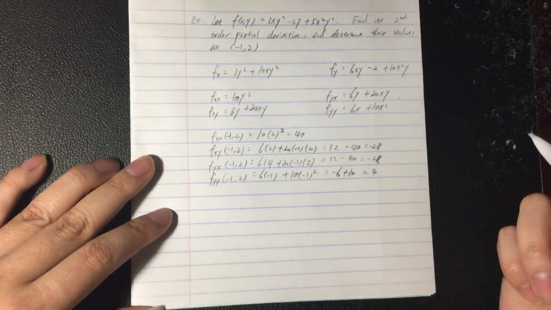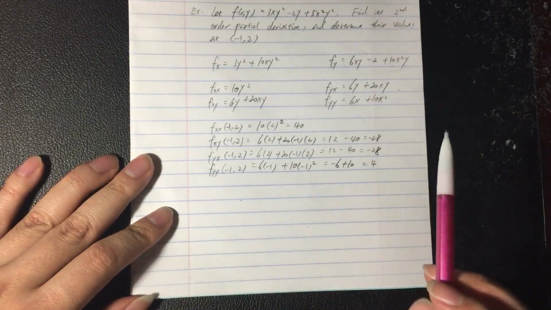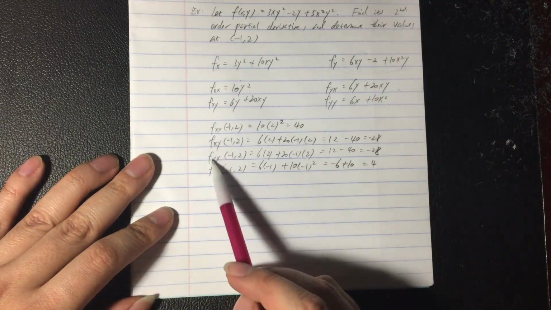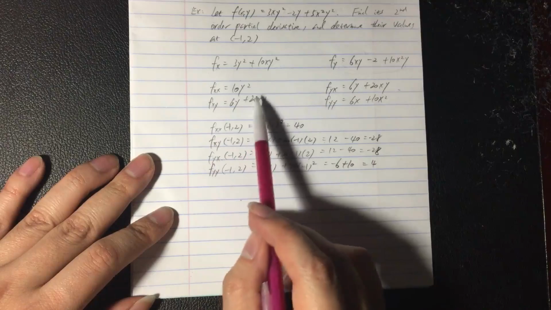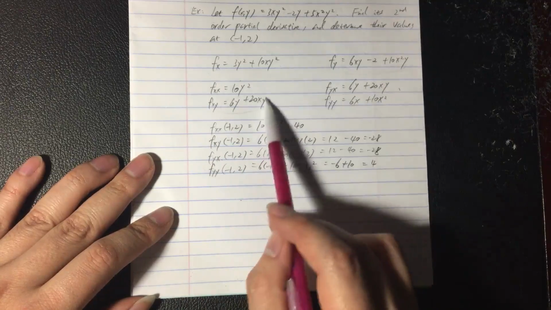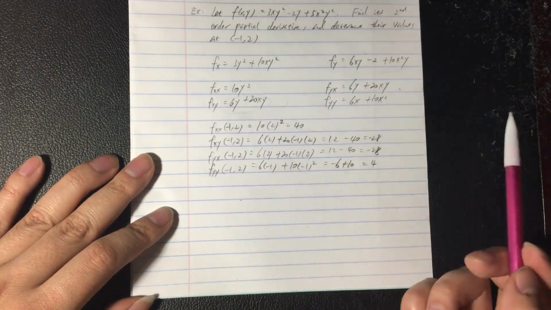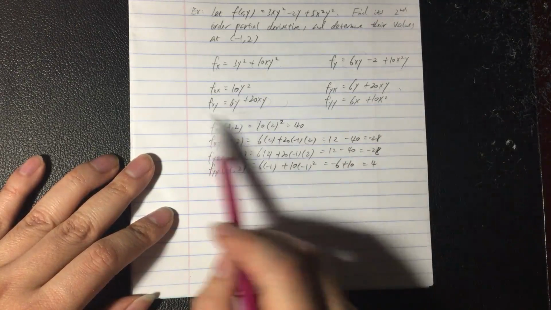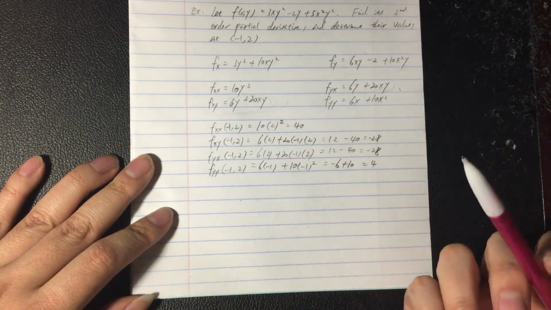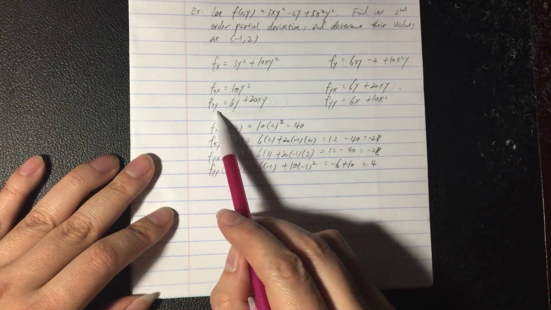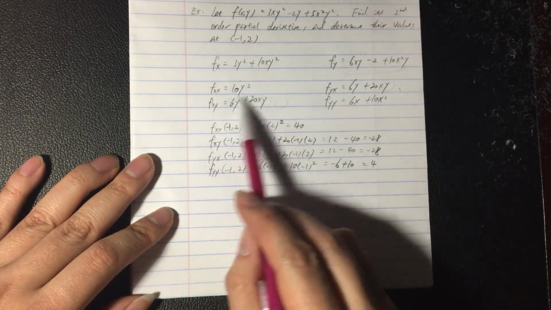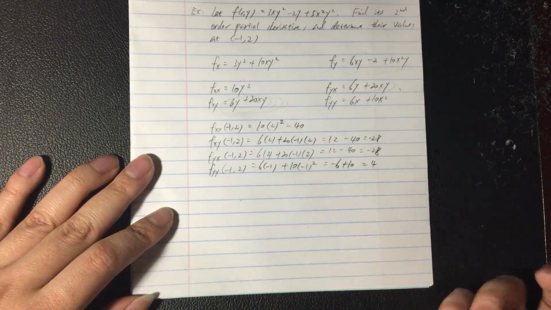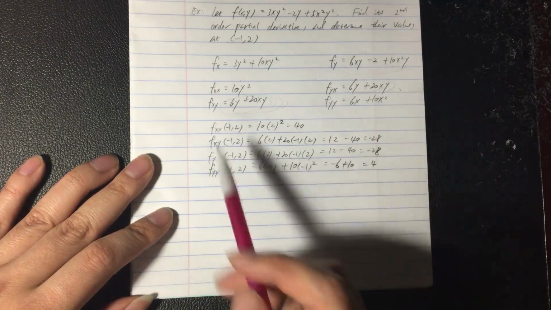Now let's observe. Do we see something interesting here? Observe f sub xy and f sub yx. They look exactly the same. Is this a coincidence, or are they always the same? Are f sub xy and f sub yx always the same, or is that just a coincidence? Let's look at another example and see if that's a coincidence or not.